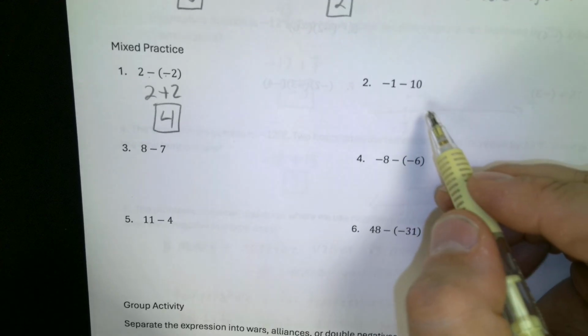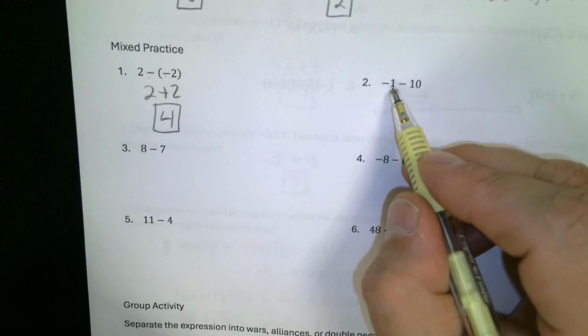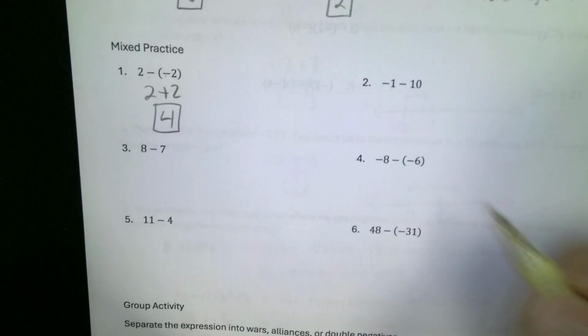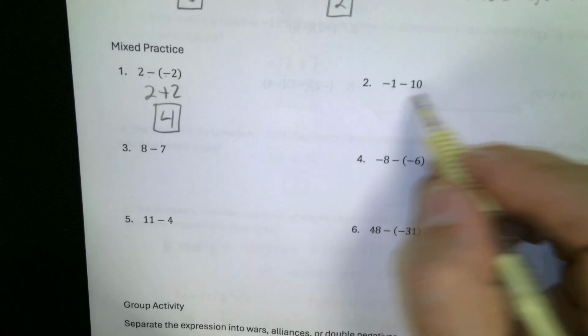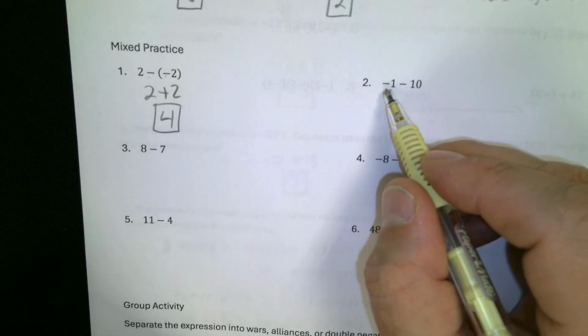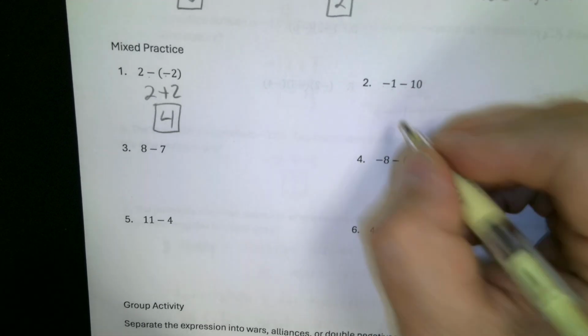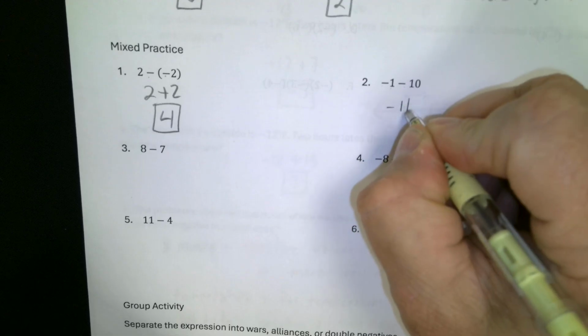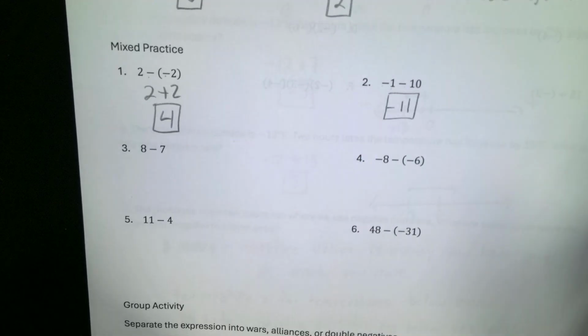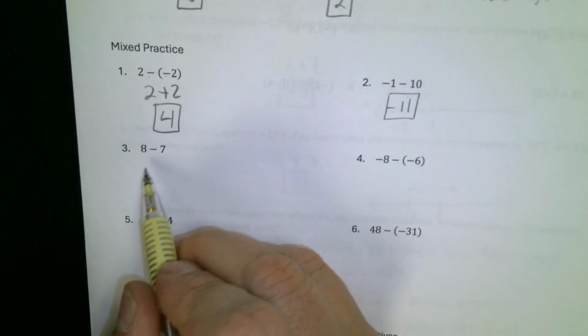No double negatives, right? These negatives are not next to each other. There's a number in between. So the question is, is this a war or an alliance? If you said alliance, you were correct. This is an alliance of negatives. Both numbers are negative. So they're going to team up together, and you're going to have a total of 11 negatives. We'll go to the next one.